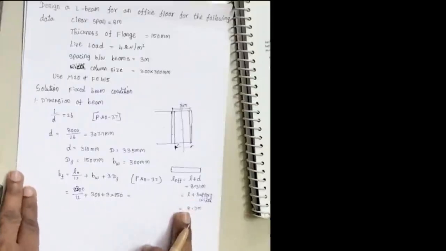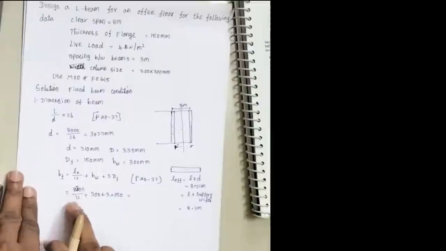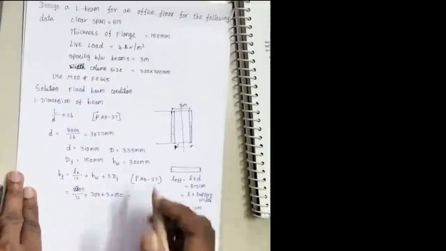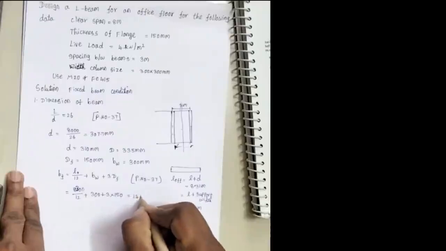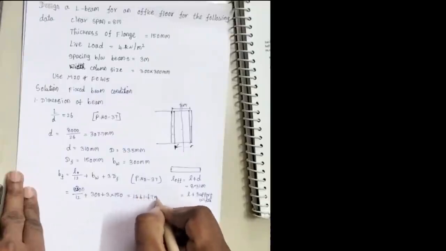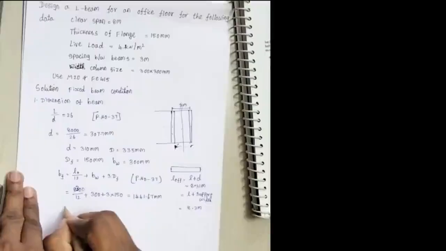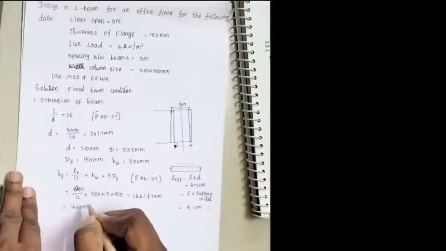So I am taking it as 8300 by 12 plus 300 plus 3 into 150. The value which I am getting is 1441.67 mm. So I can directly take it as 1440 mm based on this condition.